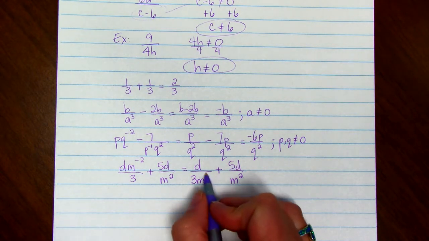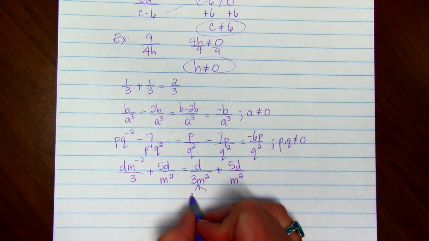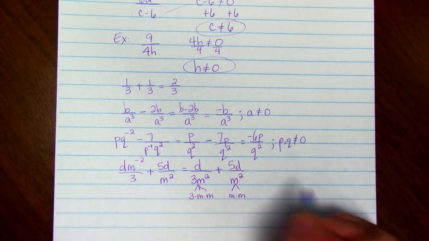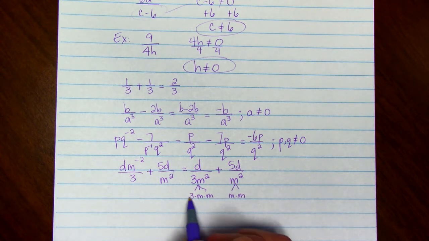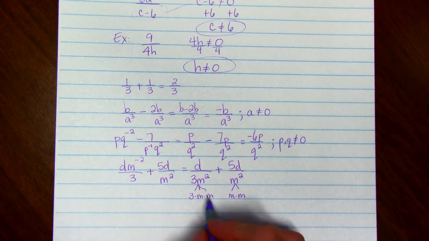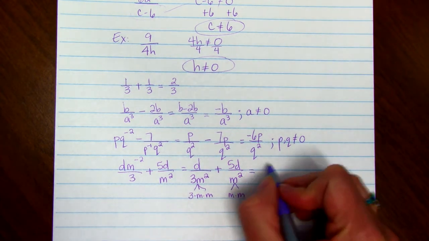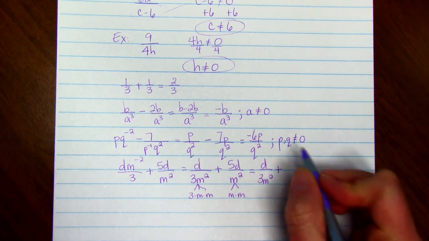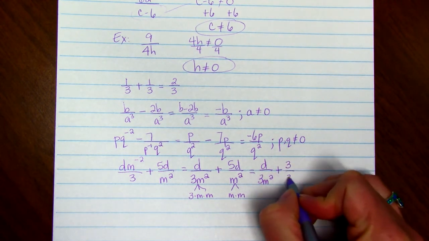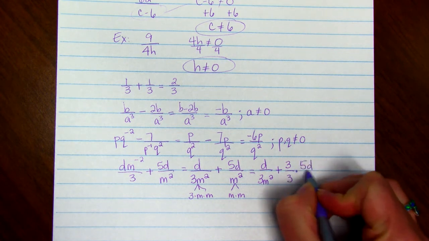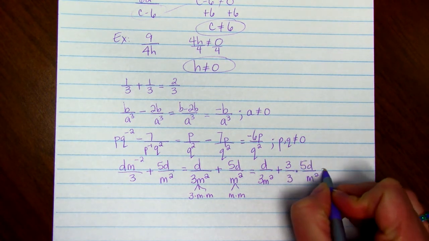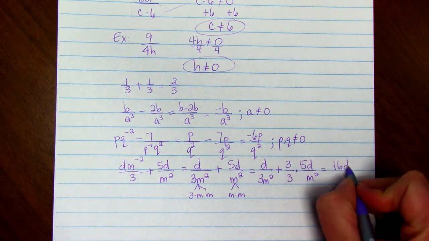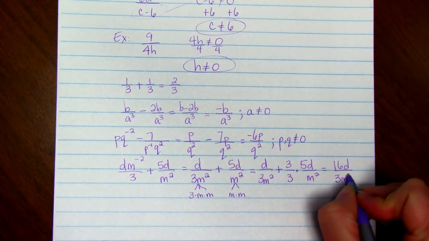The factors of this one are 3 times m times m. The factors of this one is just m times m. So we need to get 3 and two m's in our denominator. The first term has that. The second term we have to multiply by 3 over 3. We're multiplying. So we have d plus 15d, which is 16d, all divided by 3m squared.